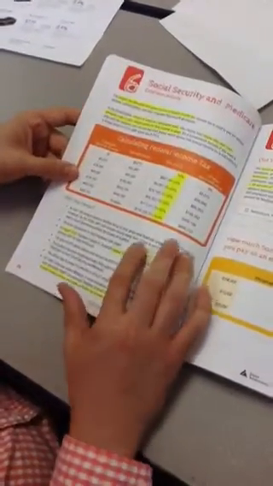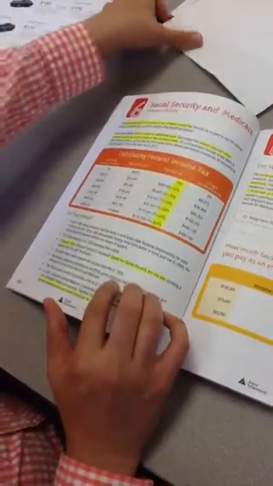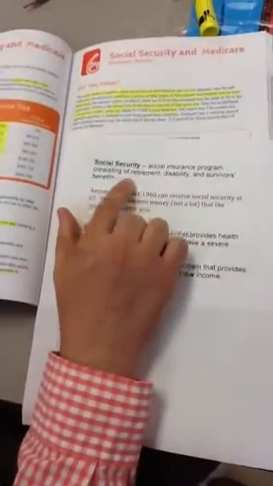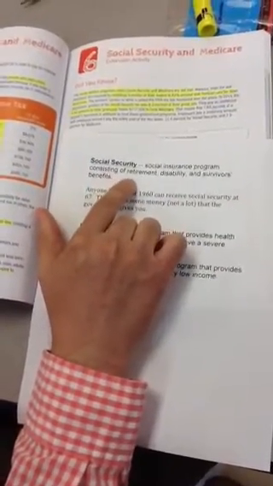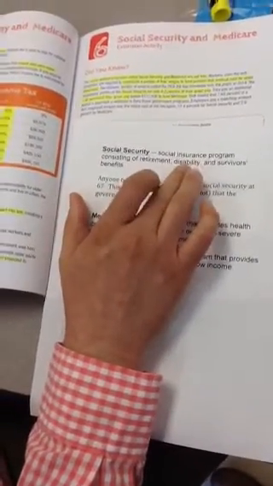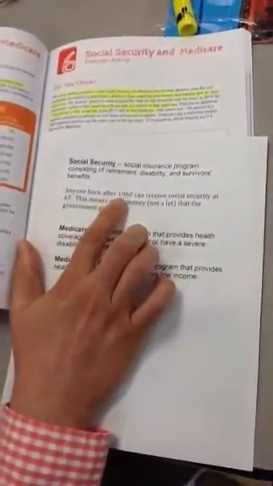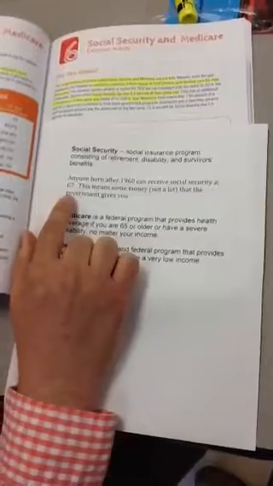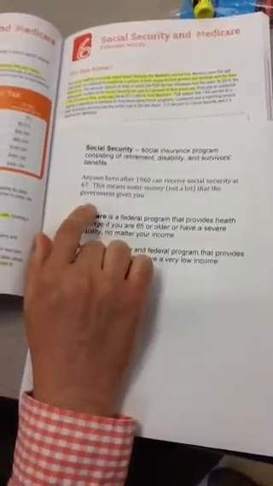Some interesting facts about this, besides the federal income tax, is talking about Social Security. So Social Security is what we're going to look at next. Social Security is a social insurance program consisting of retirement, disabled, and survivors benefits. So at any age, you can receive Social Security if there is a disability and you can't work, for example. Currently, anyone born after 1960 can receive Social Security starting at age 67. This means that you're going to get some money, not a lot, that the government is going to give you when you turn that age and until you die.